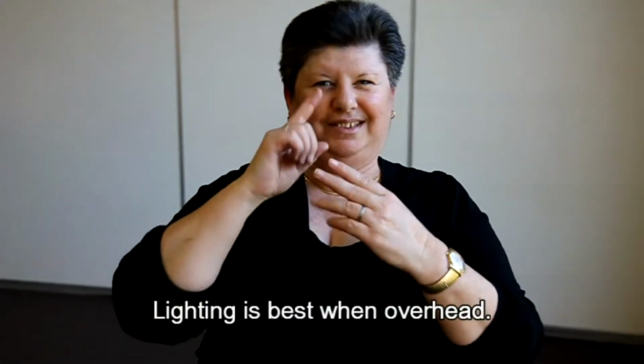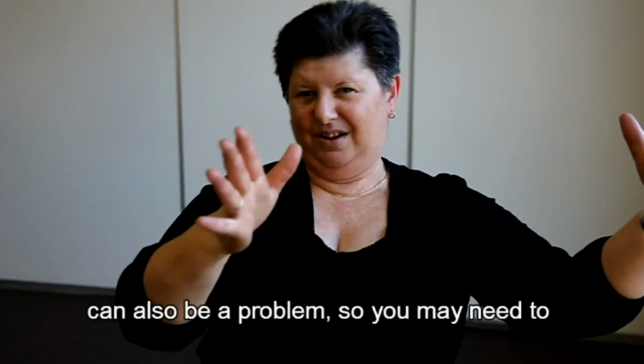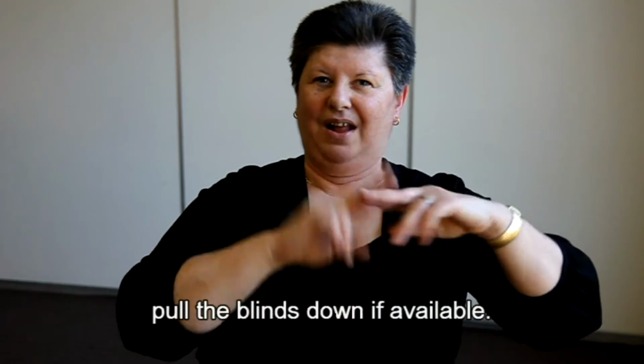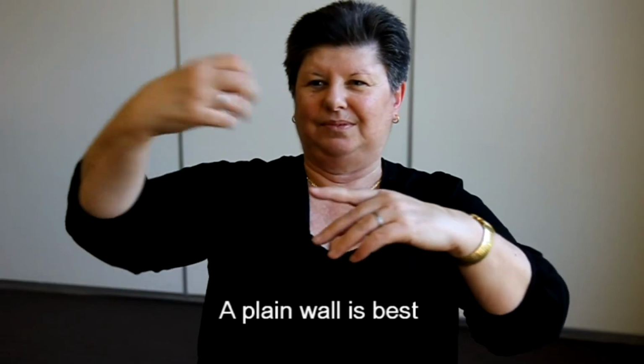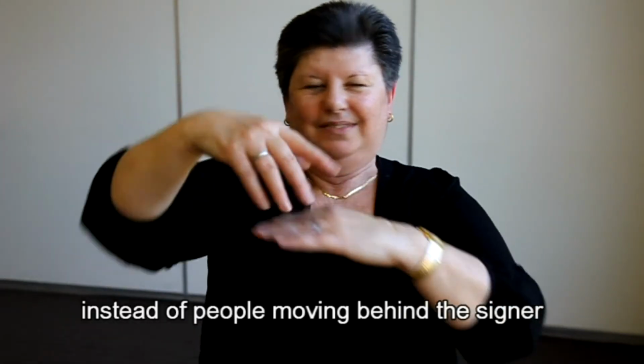Lighting is best when overhead. Bright light coming through windows can also be a problem, so you may need to pull the blinds down if available. A plain wall is best instead of people moving behind the signer.